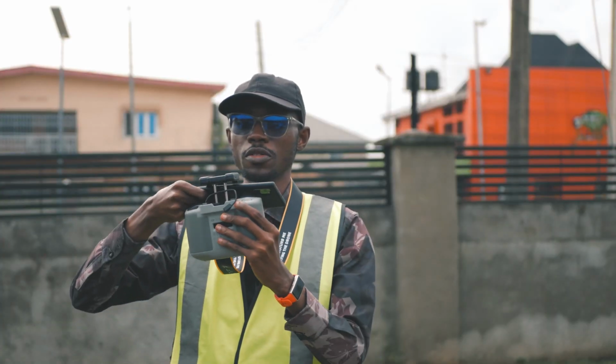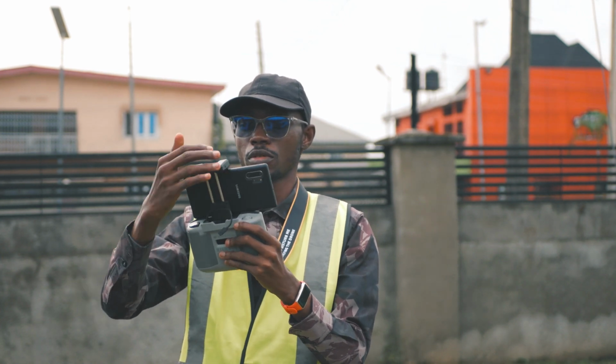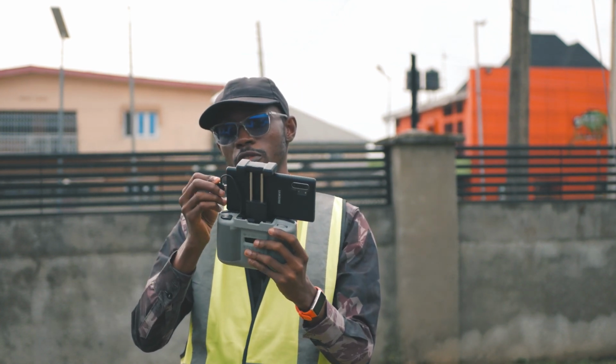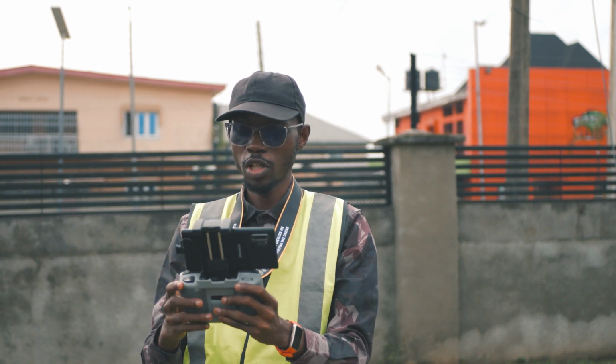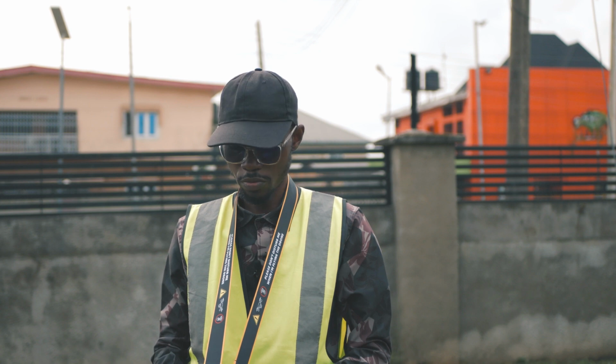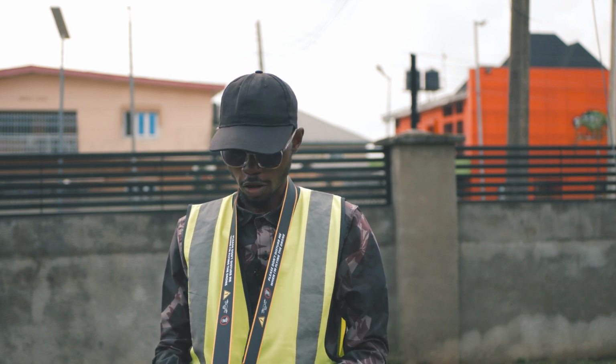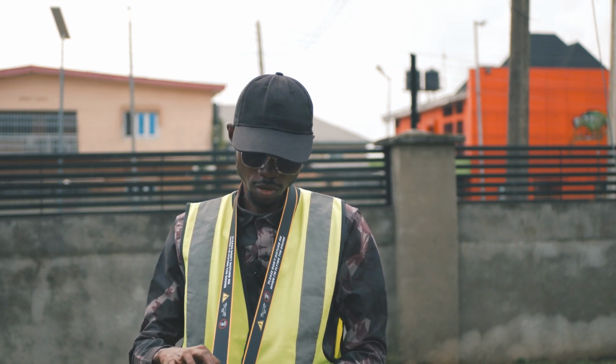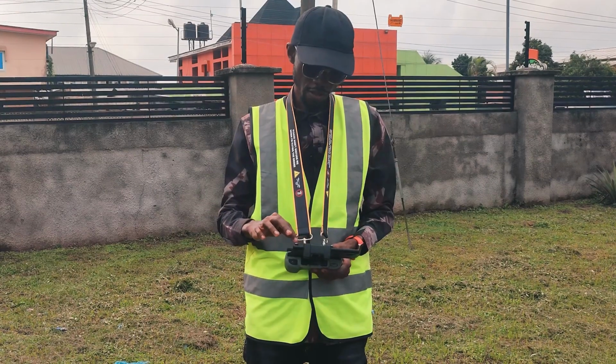Plug it this way into the controller and then connect it via USB into the controller. Once this is done, you click on the power button twice, press and hold, and then it comes on and connects automatically to the DJI Fly app.